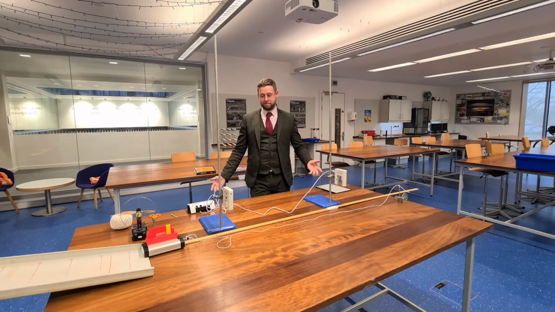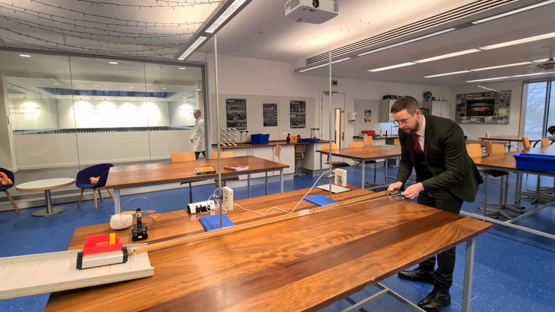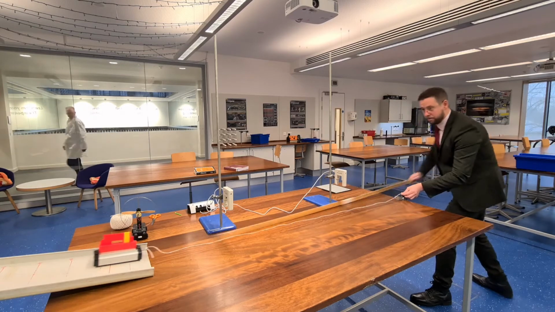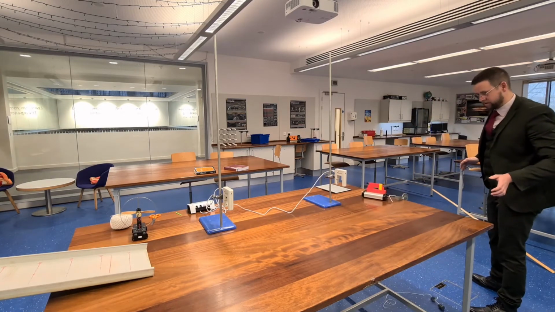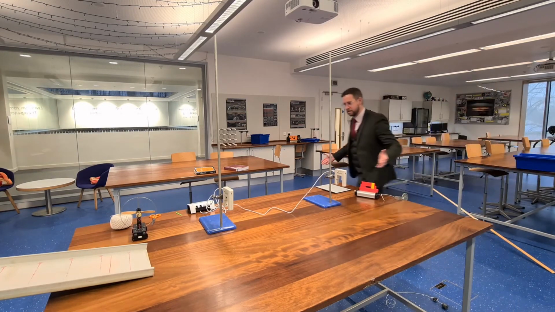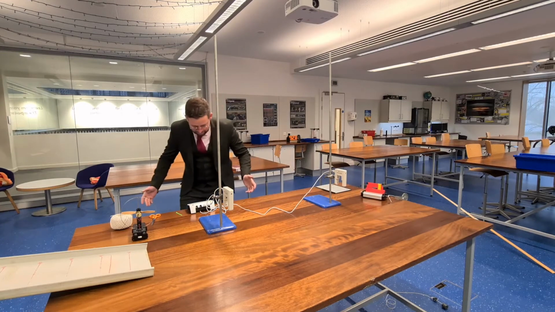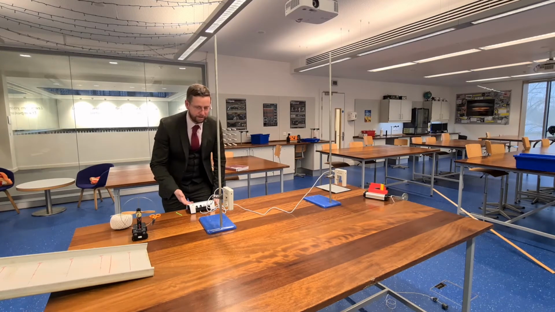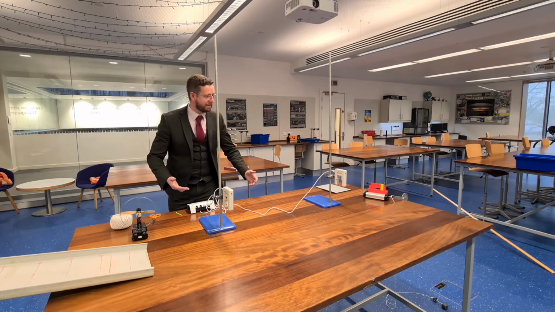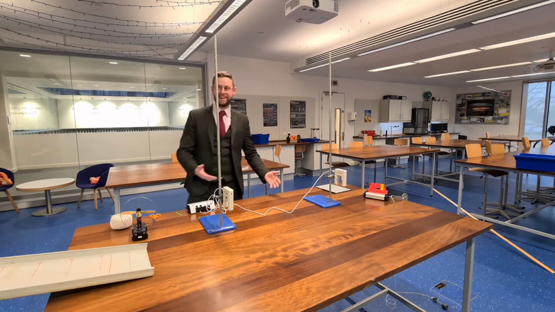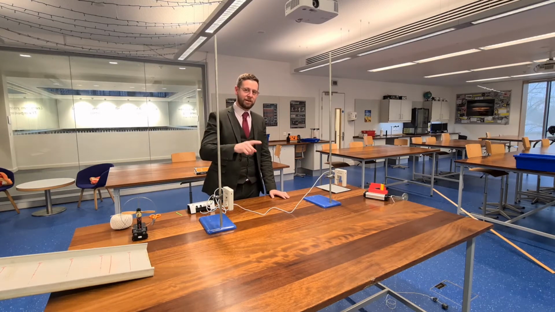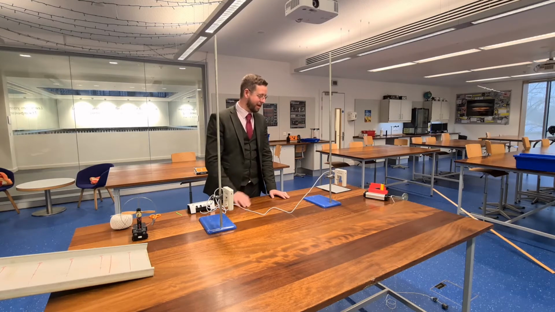Well, let's give it a go. 3, 2, 1, and go. Oh, that was good. But no, there were no readings recorded on there. Obviously, my light gates were too high. Right, in which case we're going to have to repeat this again with lower light gates.